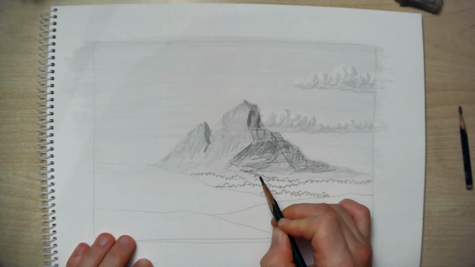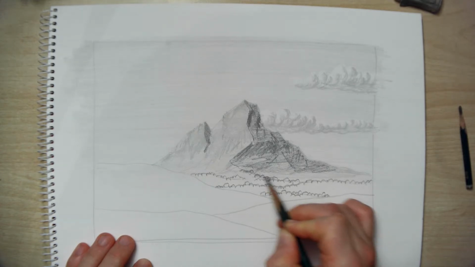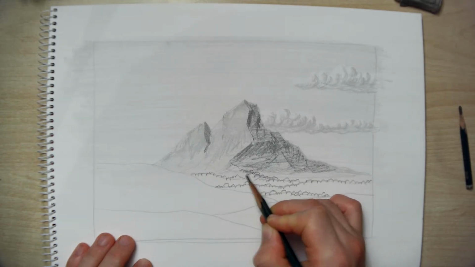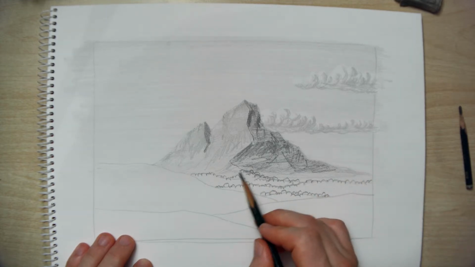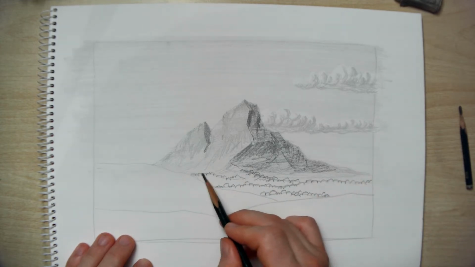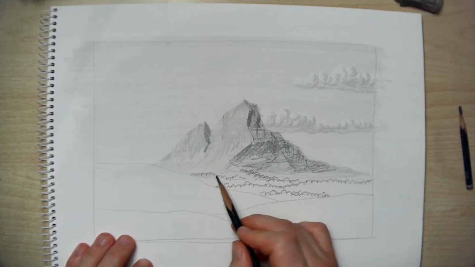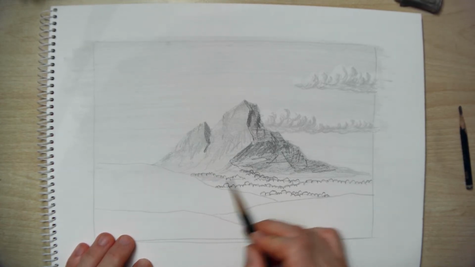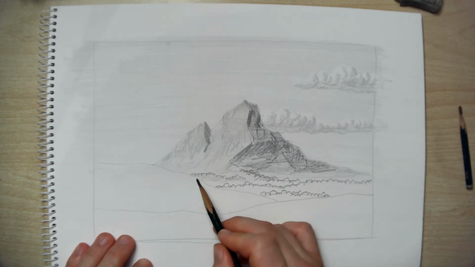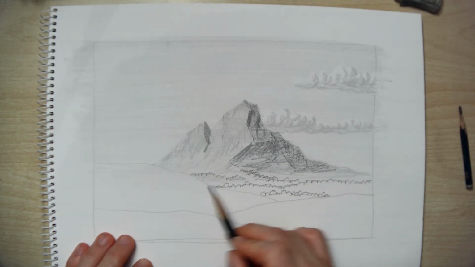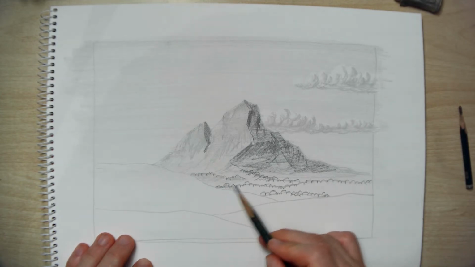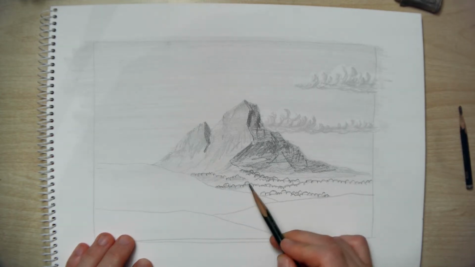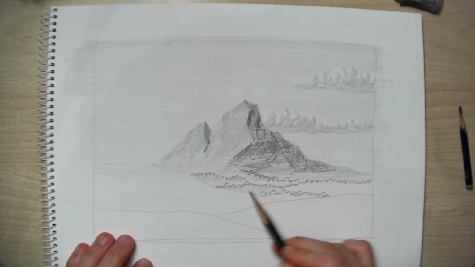Because as far as I'm concerned, we have a lot of irregular things in nature. You'd have to go into crystal structures to have regular patterns, and that's not something I'm ever going to draw, at least not as an artistic drawing.